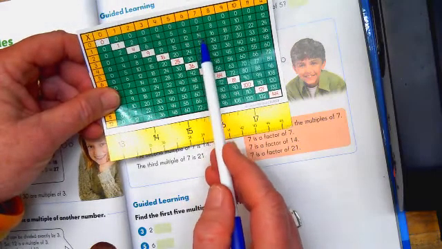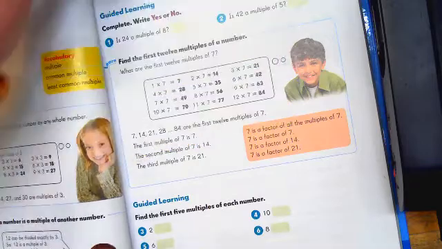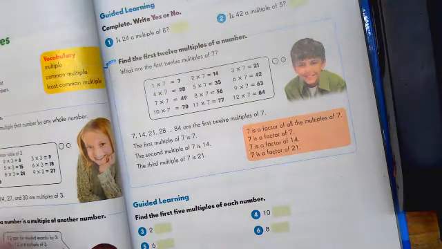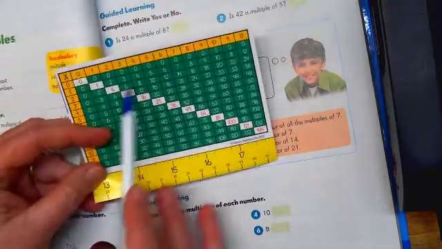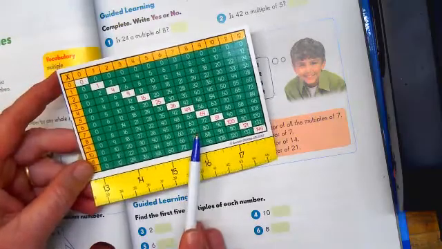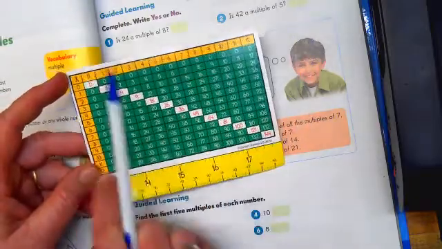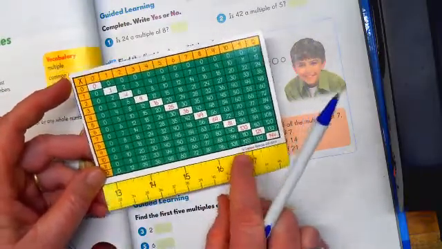So I could have found all of that by looking at my row of 7s, right? I have 7, 14, 21. I have all of those listed here on my times table chart. So like I was saying before, you can find these online. You can find different kinds of times table charts.